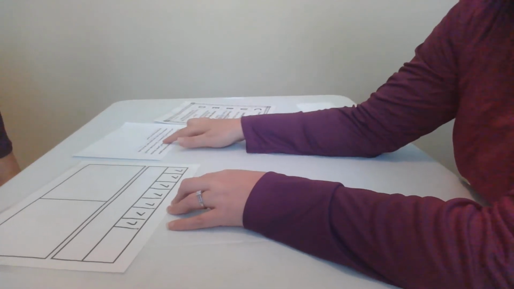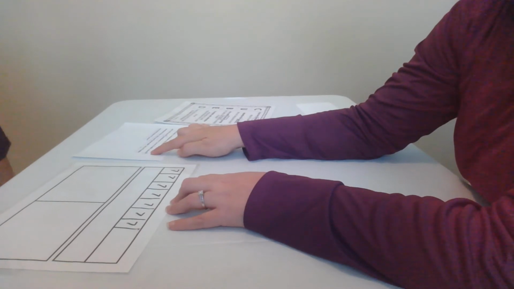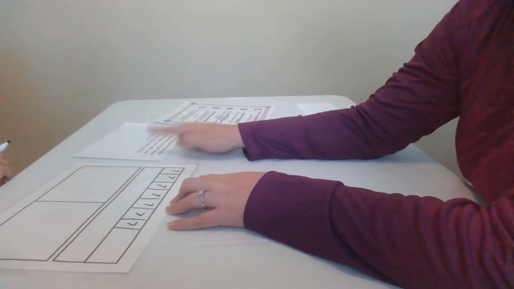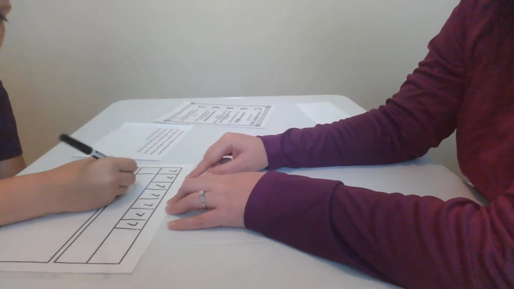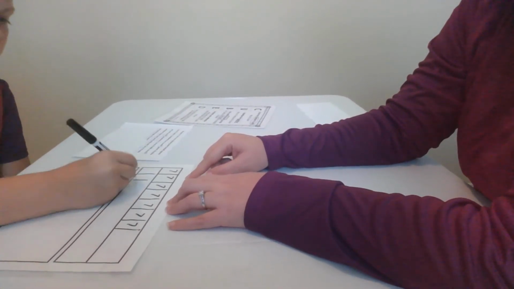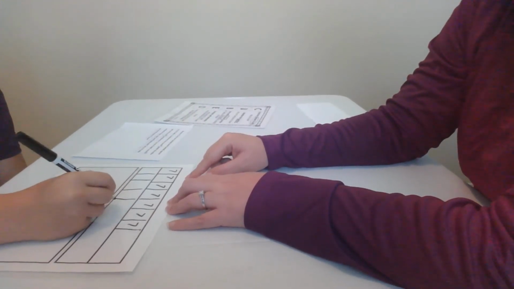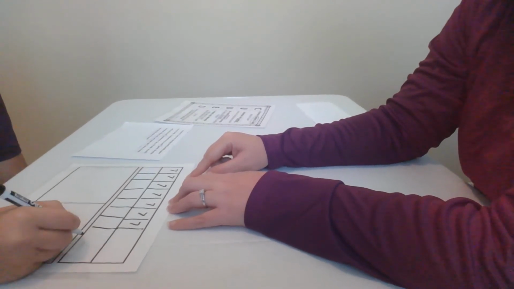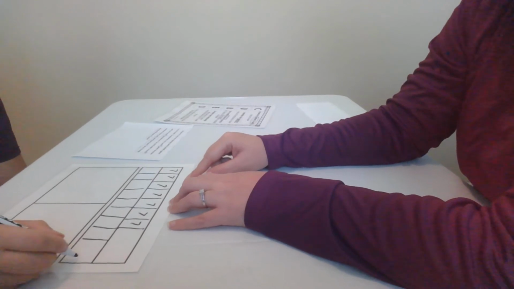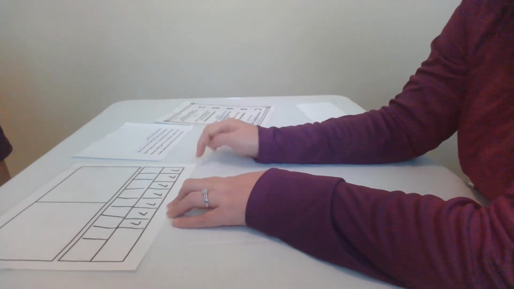Okay, and now we're going to move on to Cole and Freddie. So Cole and Freddie scored how many touchdowns? 9. So now we're going to draw 9 boxes. Okay, and each touchdown is still worth 7 points, so we're going to put a 7 in each box.